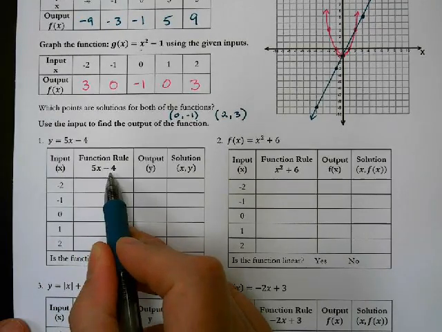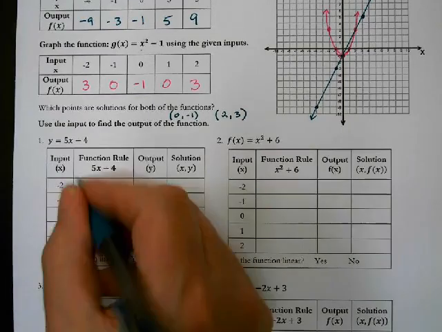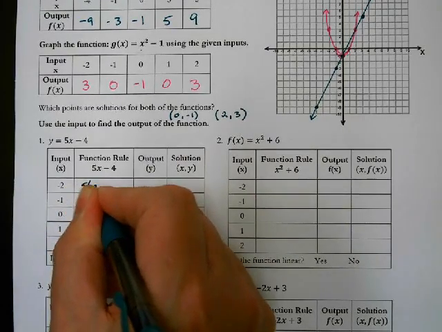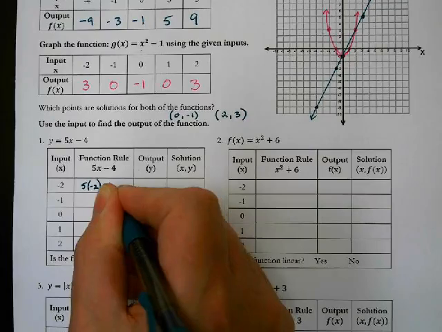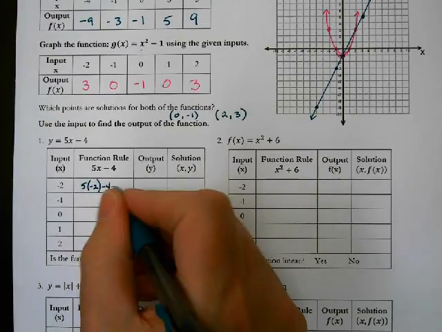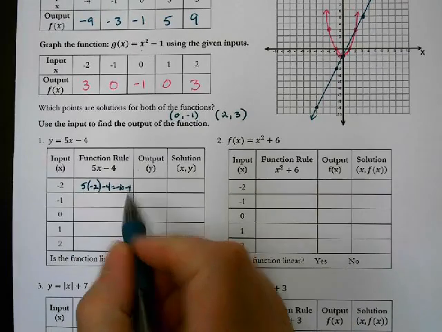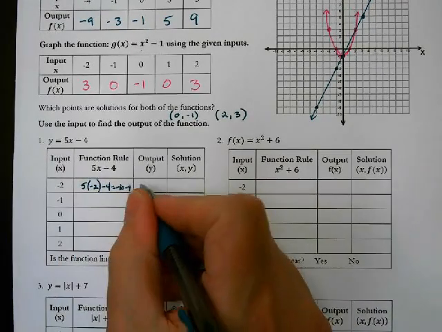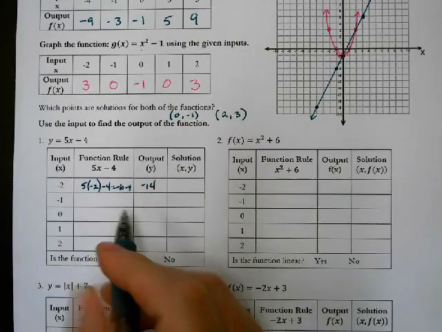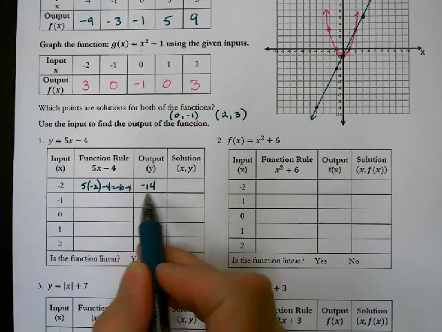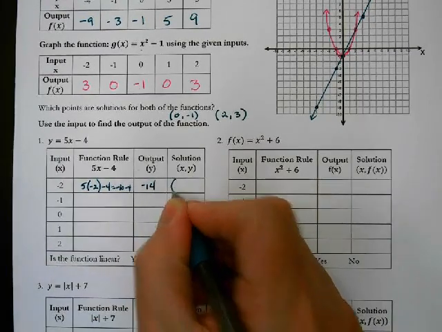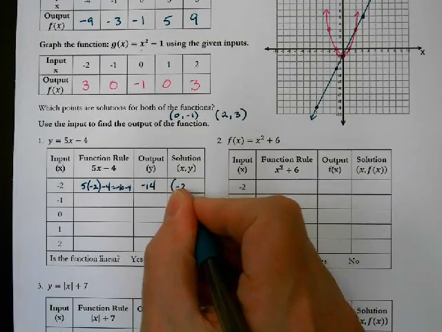That's the rule of the function. So I would do 5 times -2 minus 4. So that would be -10 minus 4. So my output, when I plug in -2, should be -14. Input -2, output -14. That is a solution, -2, -14.